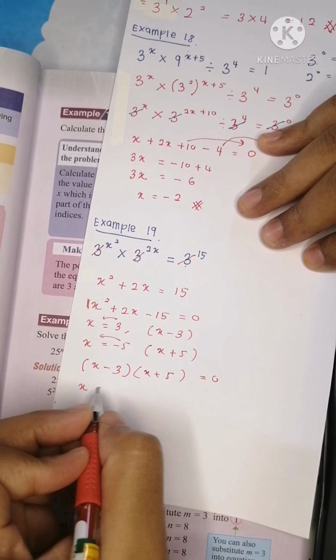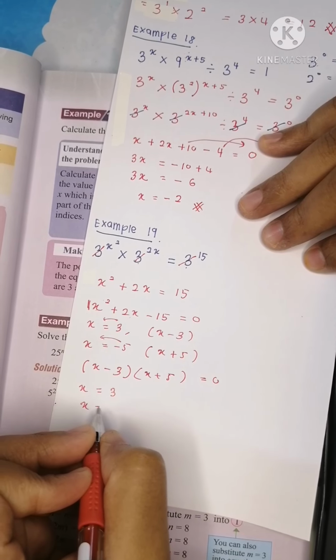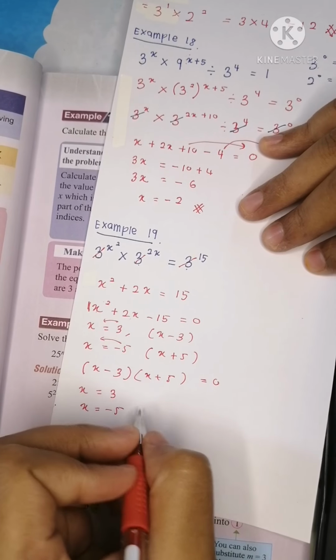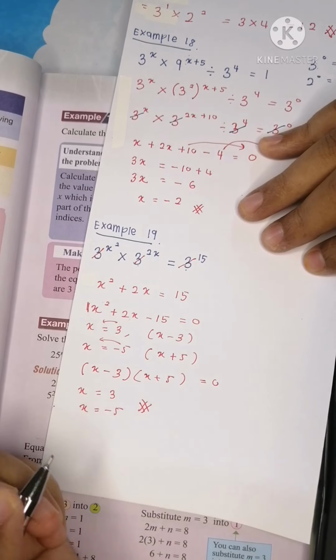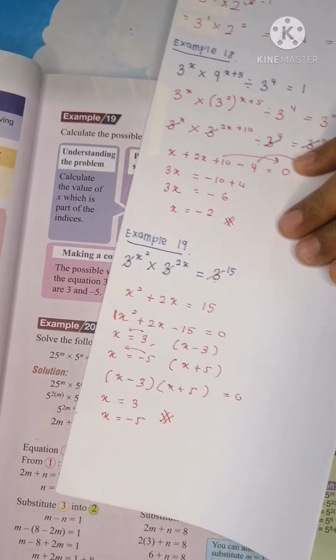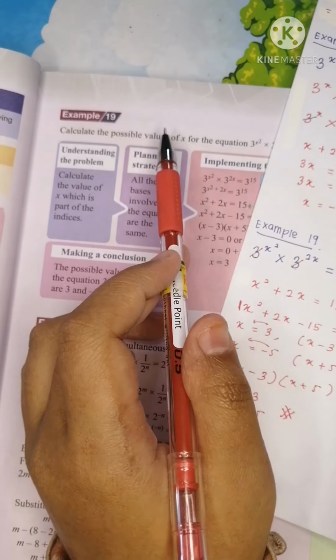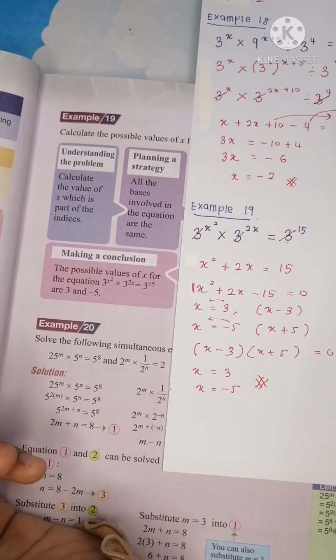The answer will be x is equal to 3 and x is equal to negative 5. So this is the answer: the possible values of x are 3 and negative 5. That's it.